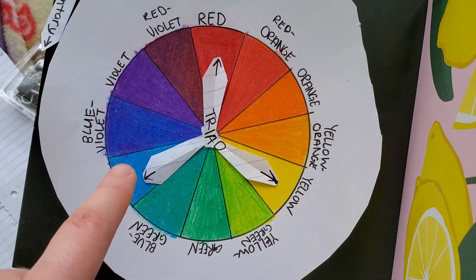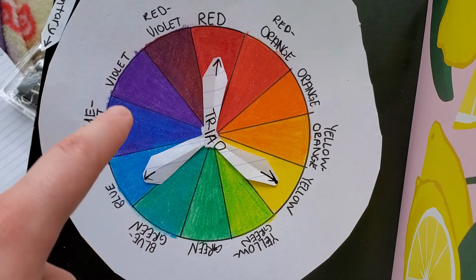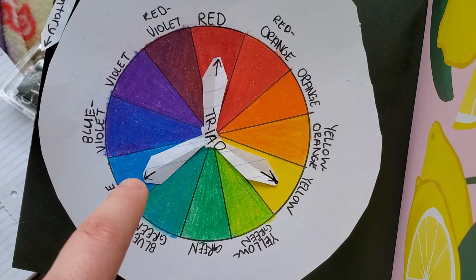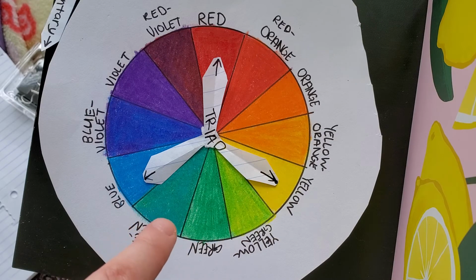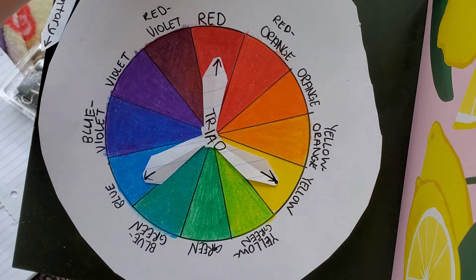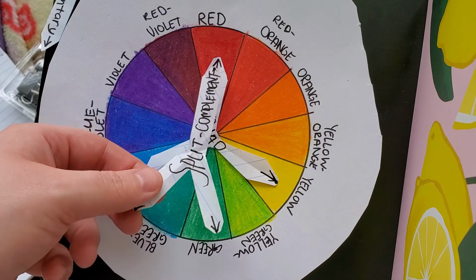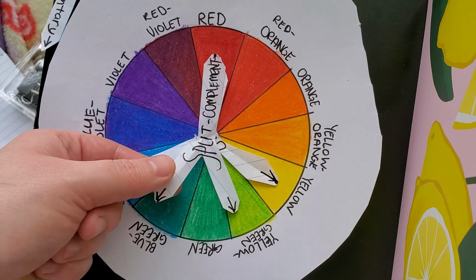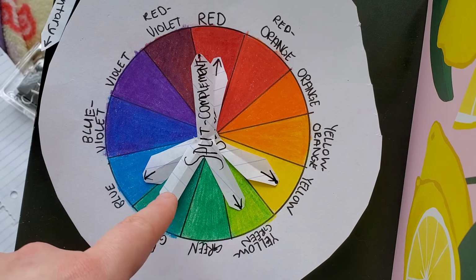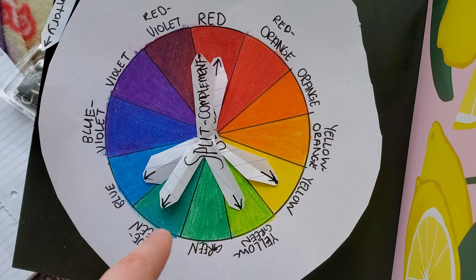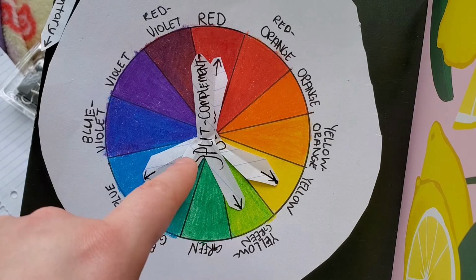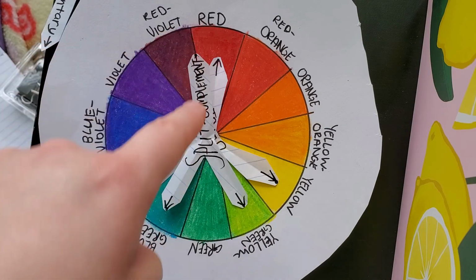So between blue and red, there are 3 colors. Between blue and yellow, there are 3 colors. This is another way that you can support your idea of what the difference between a triad and a split complementary color scheme is. I'm going to line these up, so we're both using red. But notice now that there's only 1 color between the 2 legs of the split complement, and that 1 color is the complement of red.